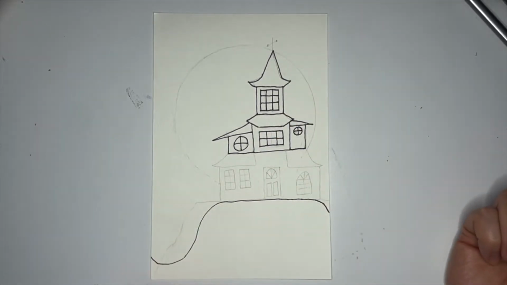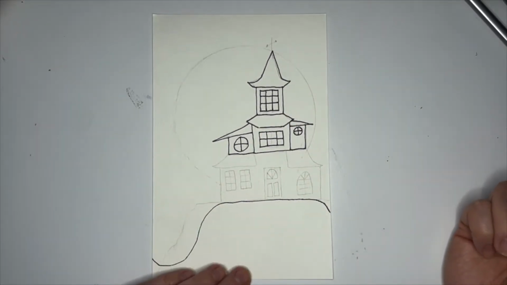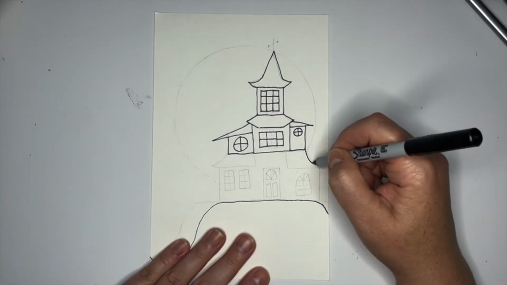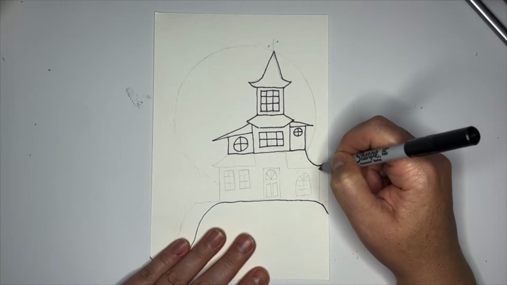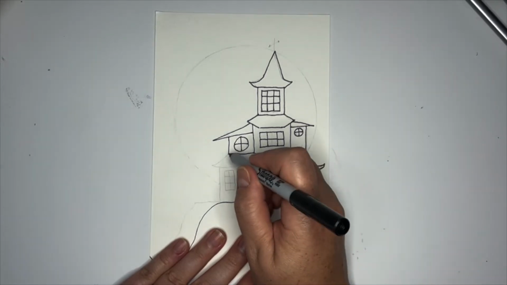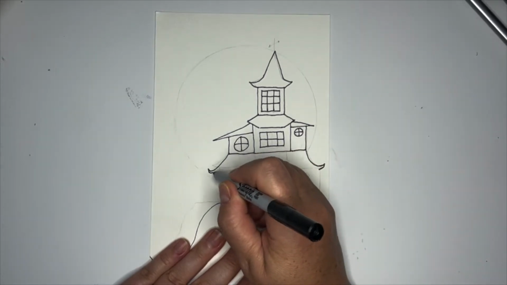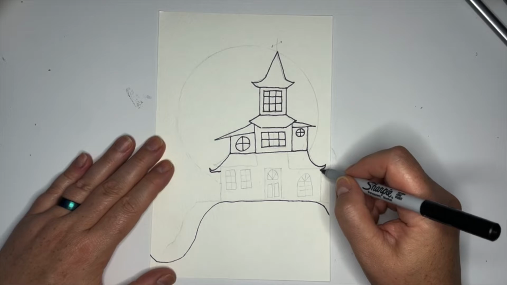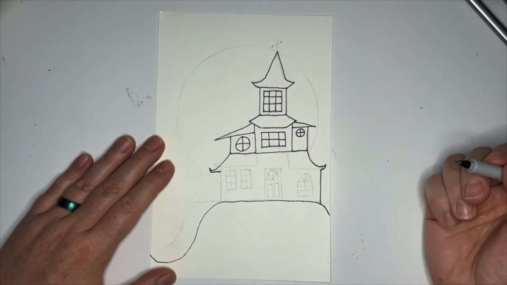All right, now for the bottom story of the house. Let's come out almost to the edge of your paper and then back in. And then over here, something kind of similar, but it doesn't have to be exactly the same because again, this is a very rickety old house. And then we'll come down to our hill.